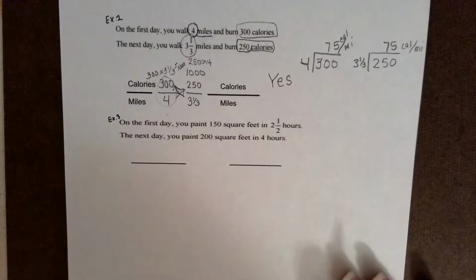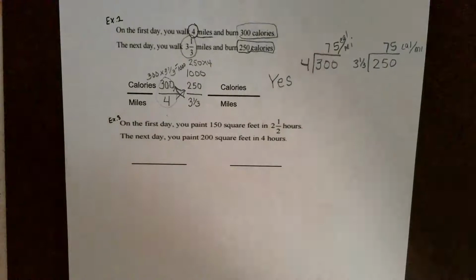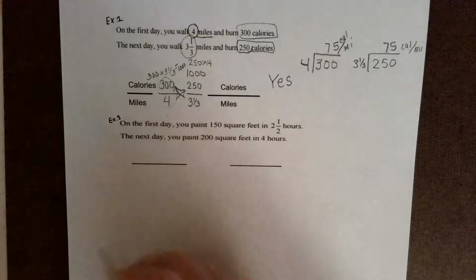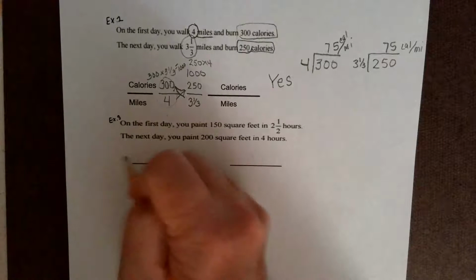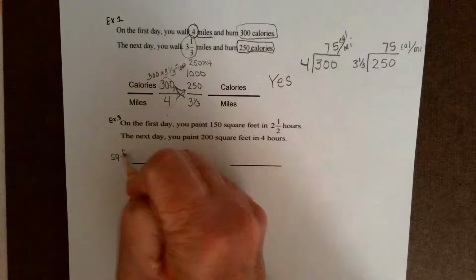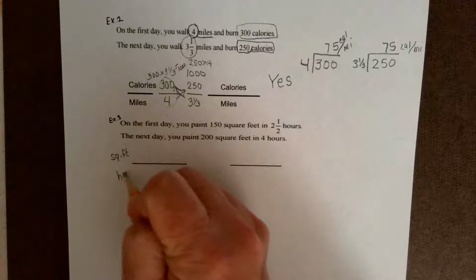All right, the last example is going to be this one. So on the first day, you paint 150 square feet in 2.5 hours. So I'm going to do the square feet on top and the hours on the bottom.